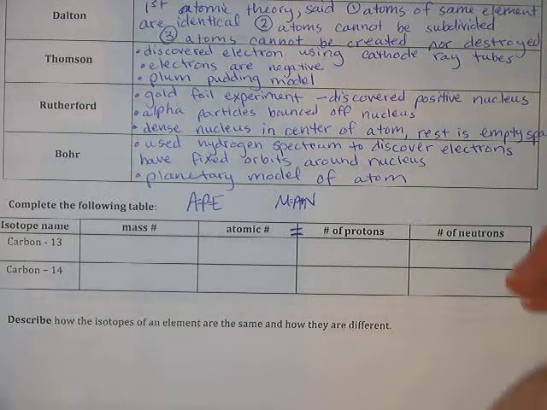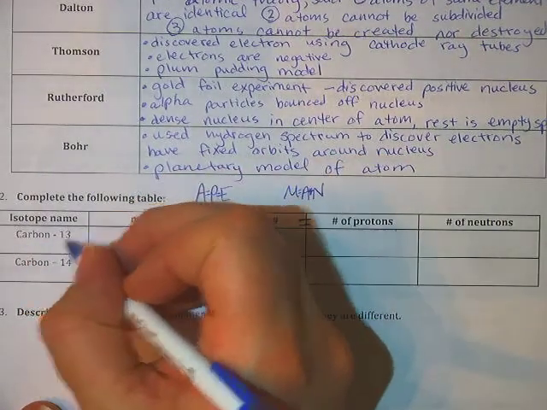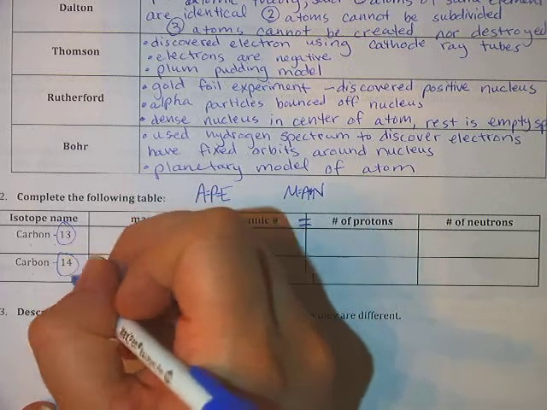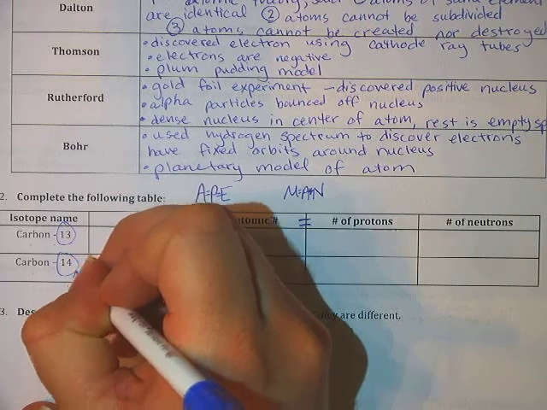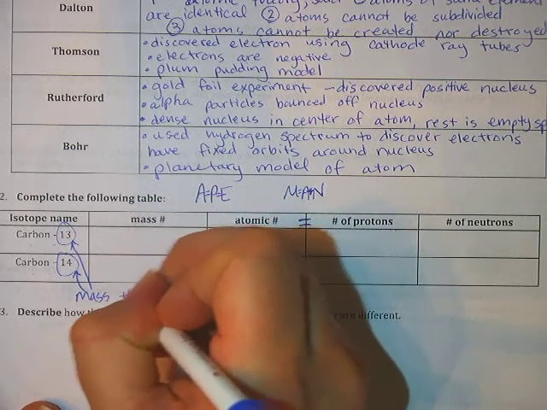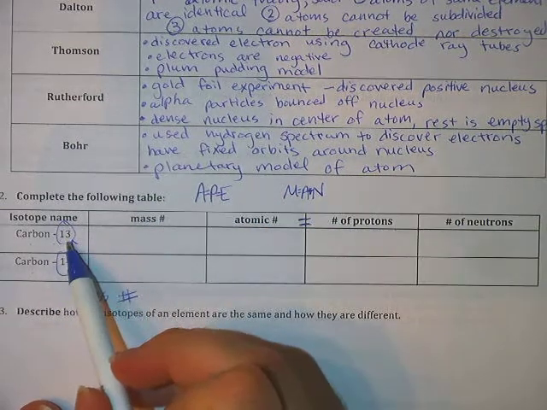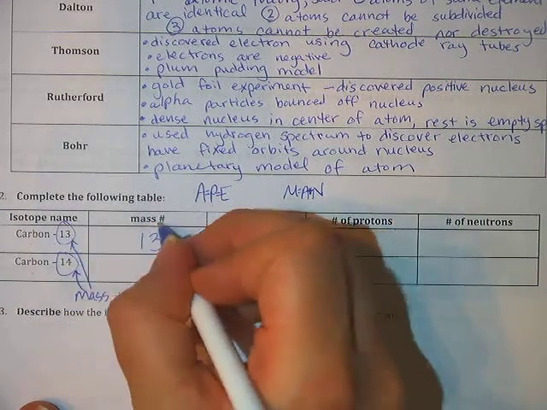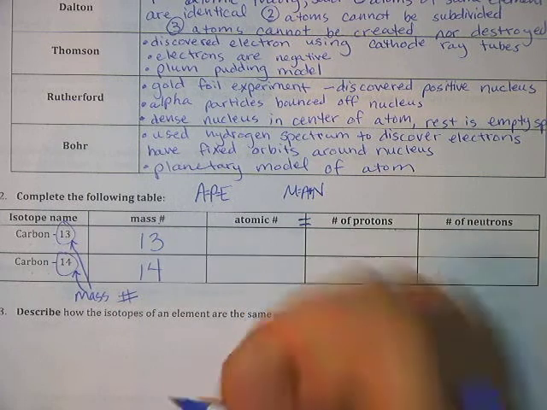It helps to know that when an isotope is written like this, carbon-13, carbon-14, these numbers after the hyphen, those are the mass numbers. So whatever number they give you, find the column that says mass number, and it's that same number. 13 is the mass number, 14 is the mass number.